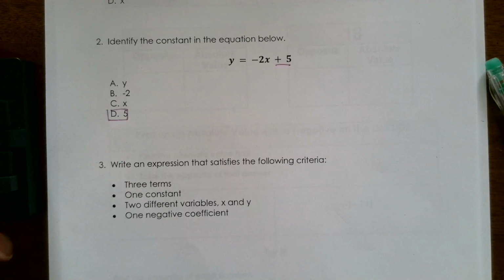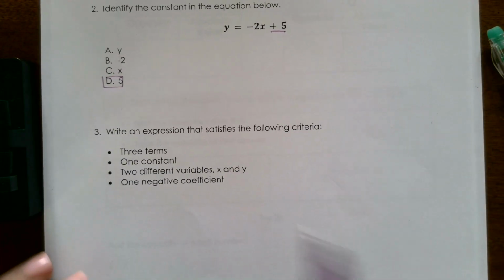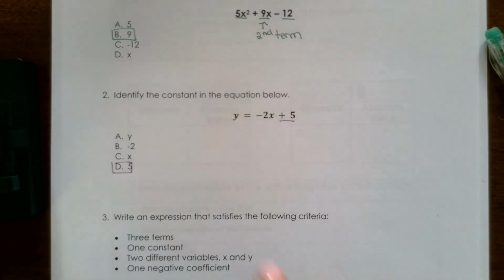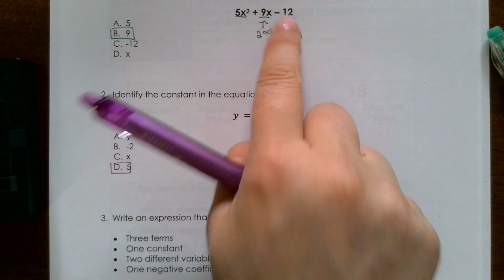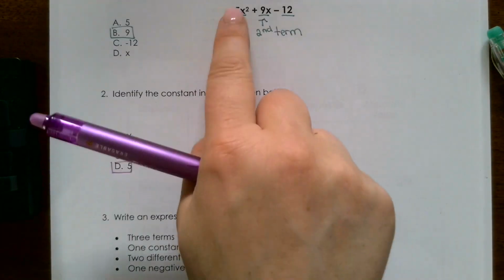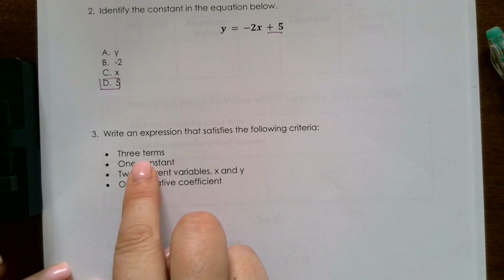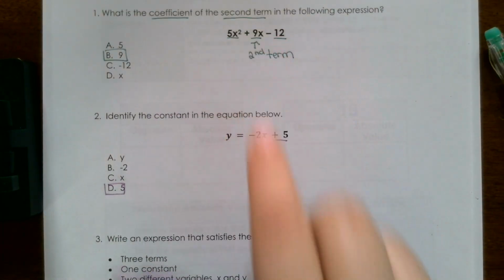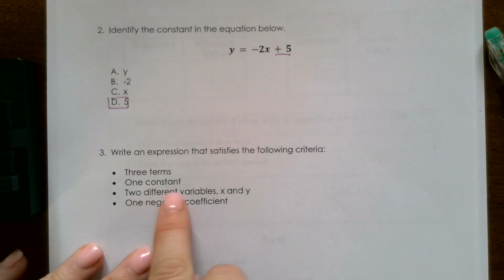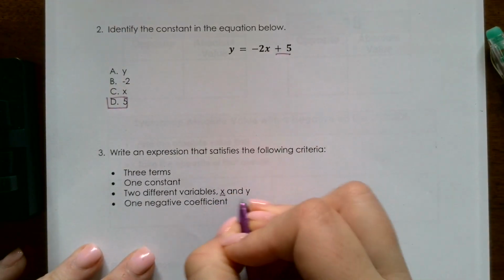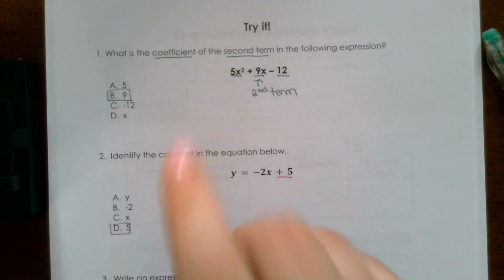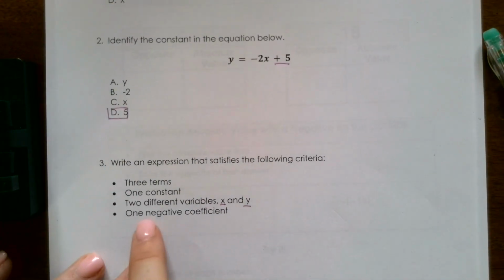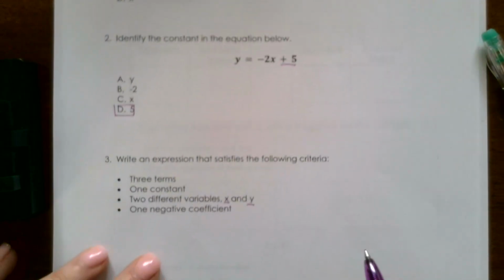And finally, write an expression that satisfies the following criteria. I need 3 terms. So if I look up here, here's an expression with 3 terms: 1, 2, 3. I need 1 constant. I'm actually going to look above again because 12 is my constant. 2 different variables, x and y. This does not satisfy that requirement. And 1 negative coefficient. -2 is a negative coefficient.